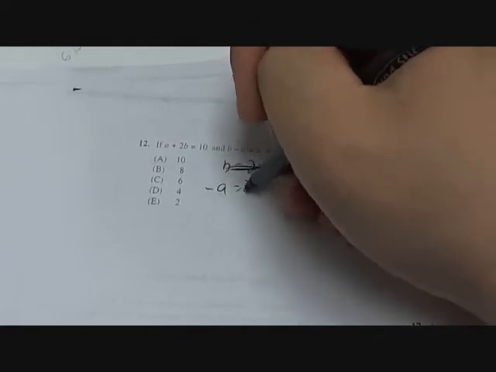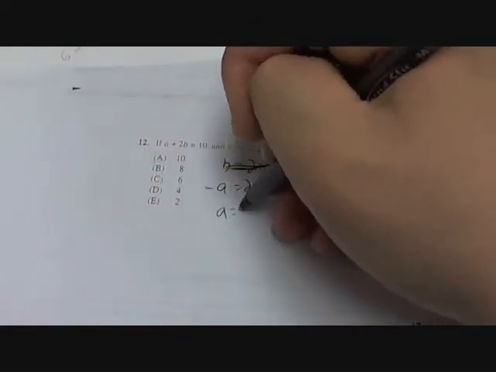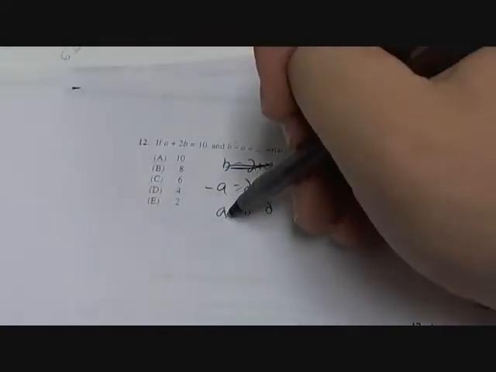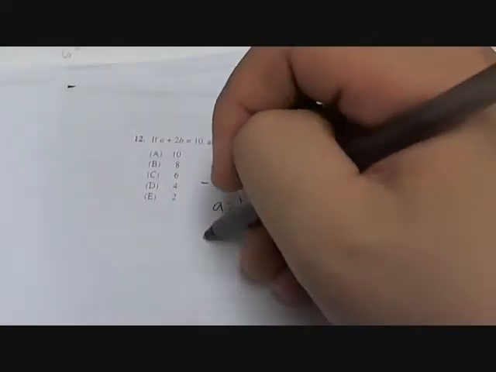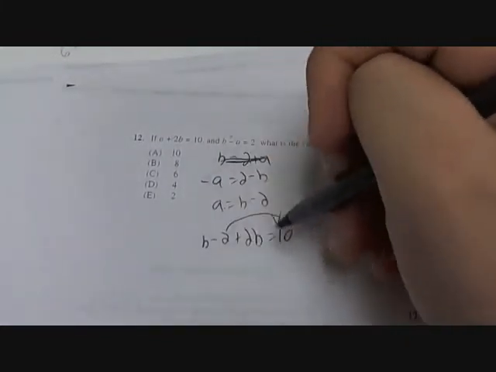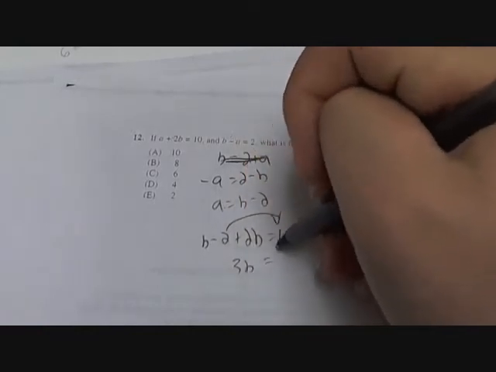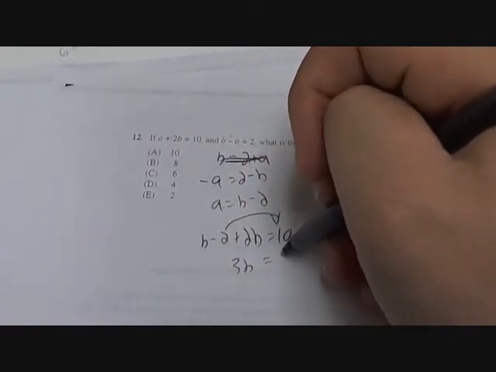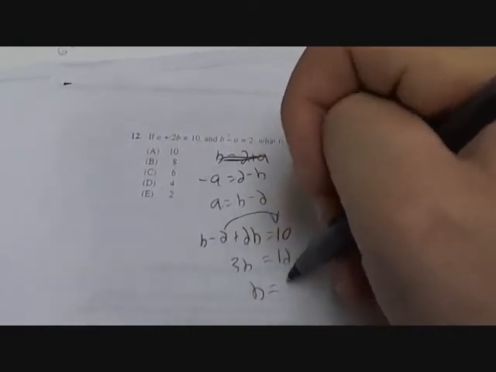Negative A is equal to 2 minus B. Distribute the negative. A is equal to B minus 2. Plug this into the first equation. So b minus 2 plus 2b is equal to 10. Take the 2 over here. The b's combined will be 3b is equal to 12. So b is equal to 4. The answer is D. Now let's just do the plug-in method.